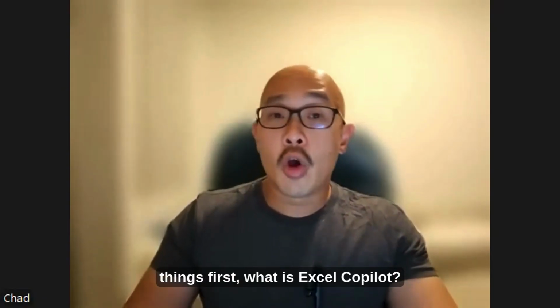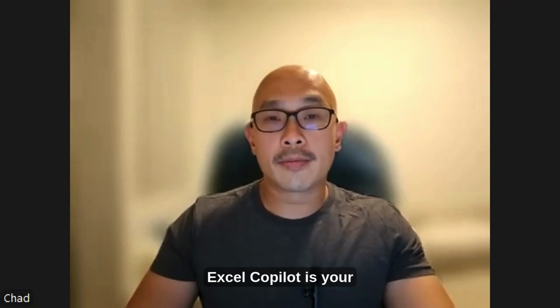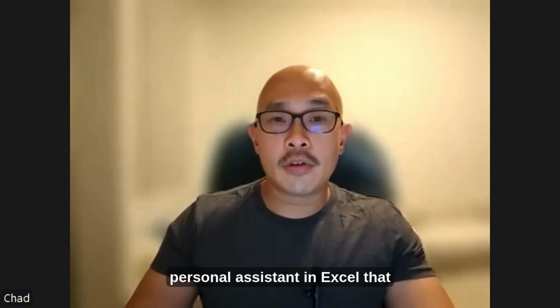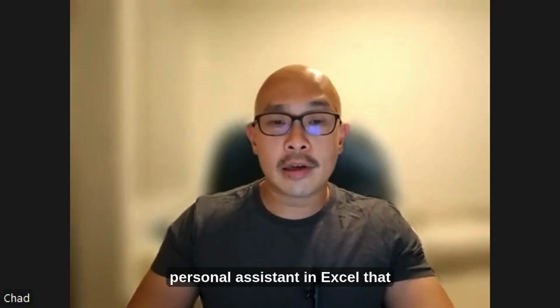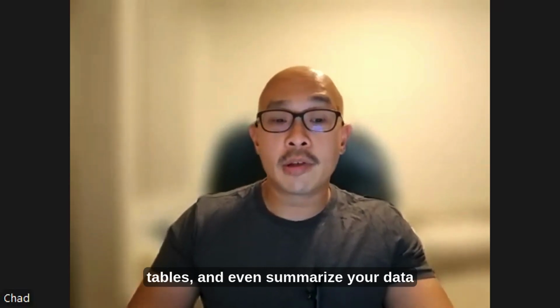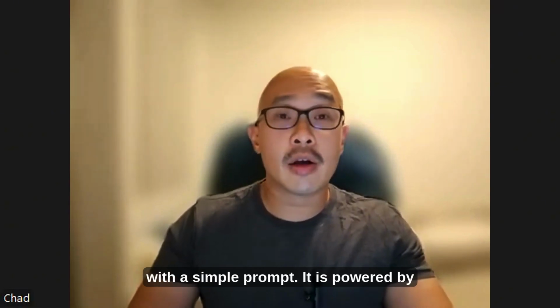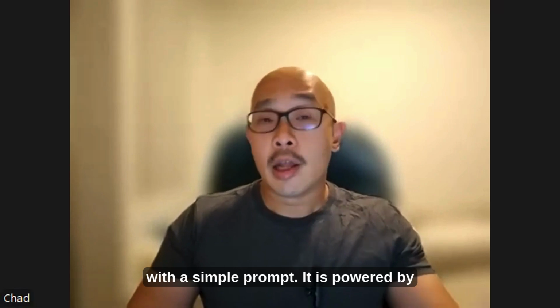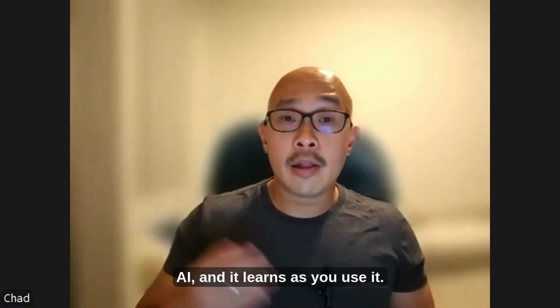First things first, what is Excel Copilot? Excel Copilot is your personal assistant in Excel that can help you write formulas, create pivot tables, and even summarize your data with a simple prompt. It is powered by AI and it learns as you use it.